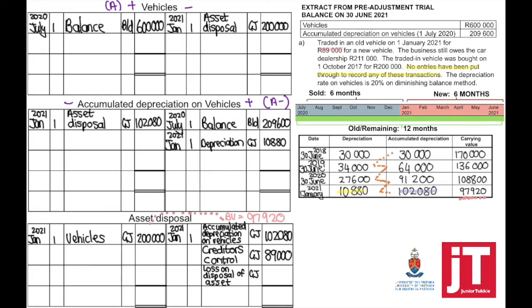Now we can calculate, did we make a profit or a loss? If we sold it for less than the book value, it means we made a loss. So you can take that 97,920 and subtract it from the 89,000. Or you can just take the debit side minus the credit side, and that equals 8,920.